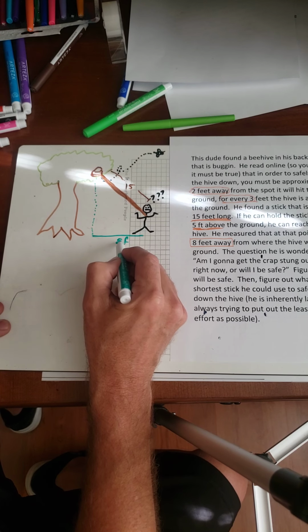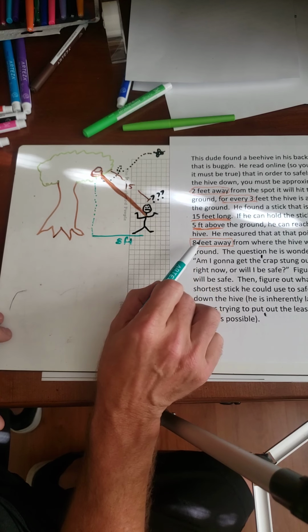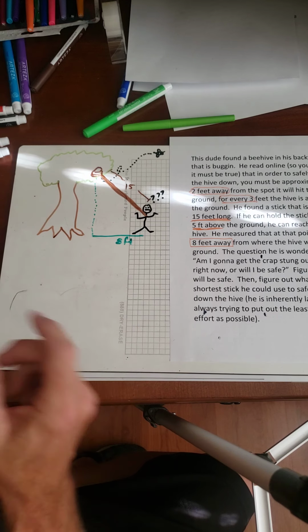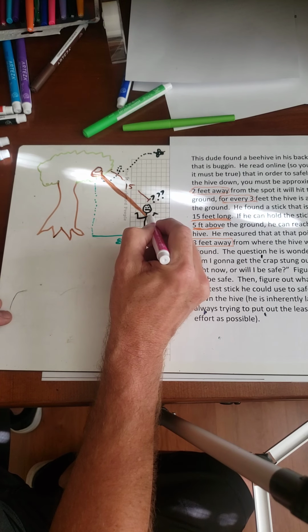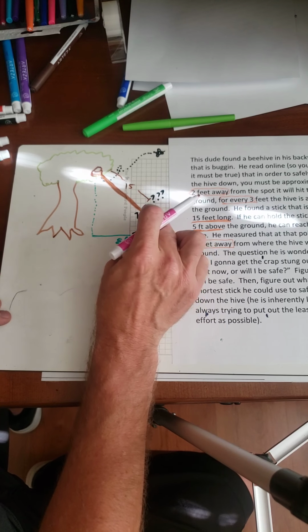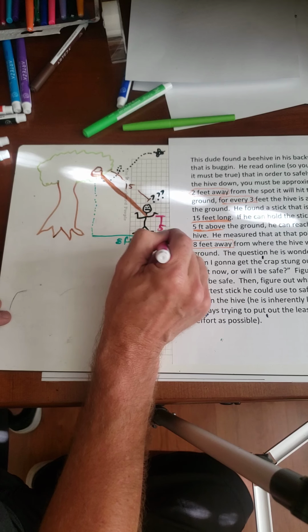So that's 8 feet. But the stick that he's holding is actually 5 feet above the ground. So from here to here is how high he's holding it off the ground, the stick.